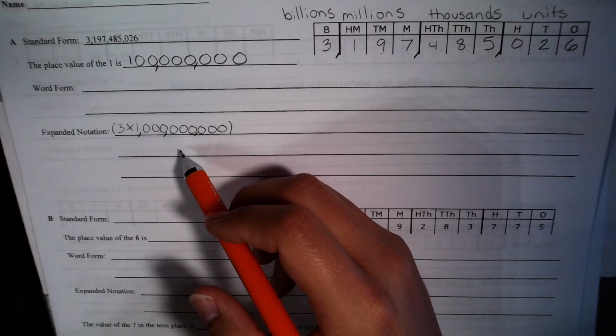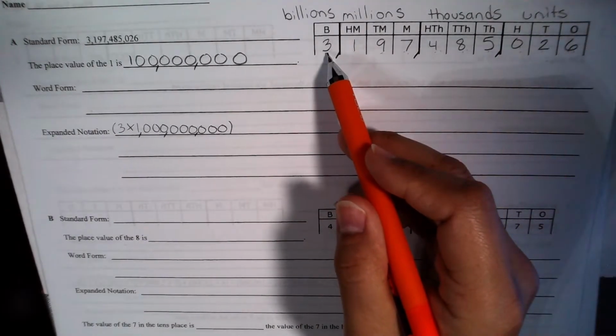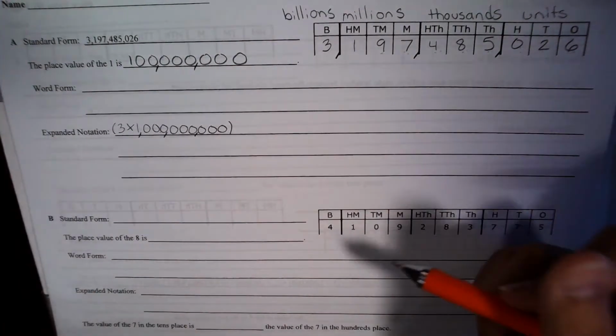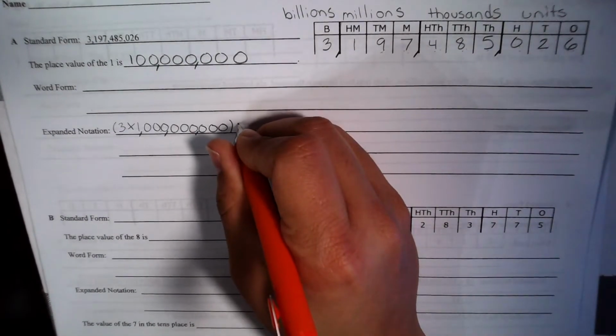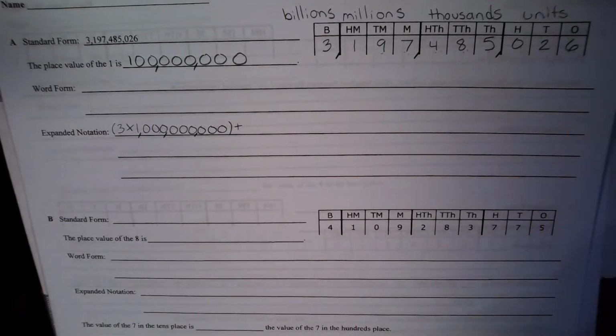Now I can't stop here because 3 is not the only number here. There's more to it. So I need to put a plus sign and move to the next digit. What's the next digit after the 3 that I should have for my expanded notation? The 3 is first because it's the biggest, but then what? Jada? Oh no, Jada disconnected. Who can tell me? After the 3 is what? Nakai?